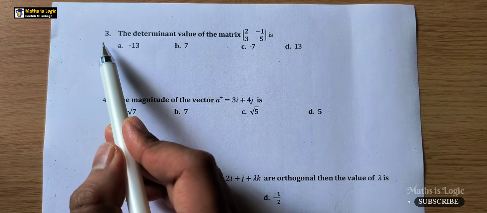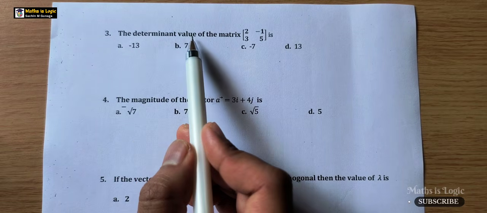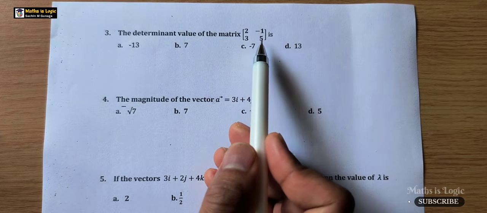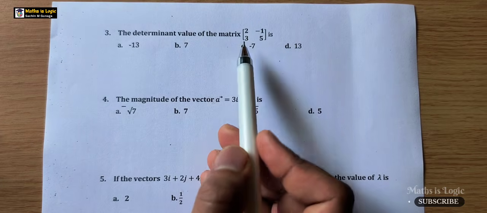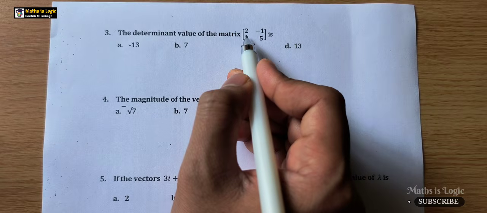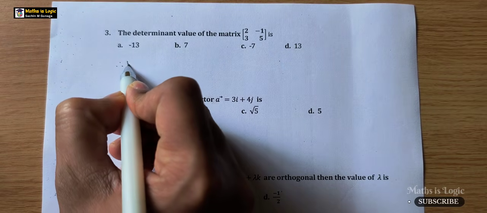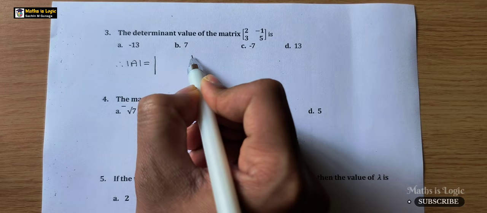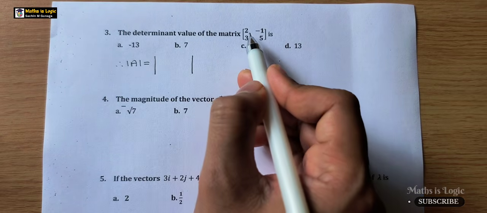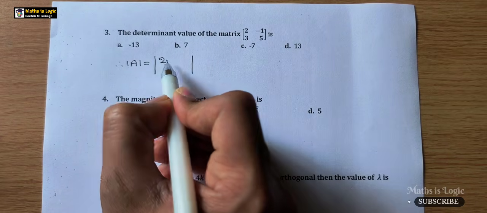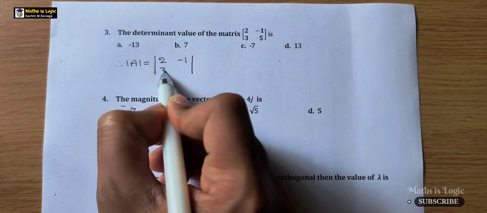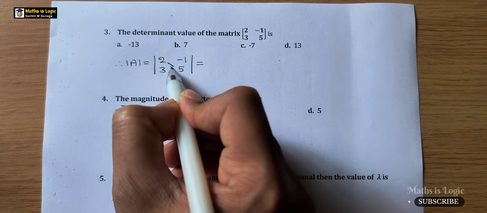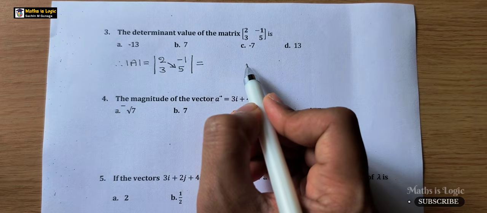Next, question number 3. The determinant value of the matrix [2, -1; 3, 5] is. So we need to find the determinant of this matrix. So that matrix, if I call A, therefore determinant of A is equal to determinant of, symbol you keep it as it is. Next, substitute the A value 2 minus 1 3 5. Now apply the rule. What is that rule? Cross multiplication, middle always negative sign.